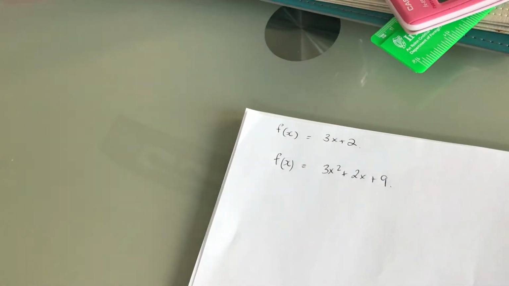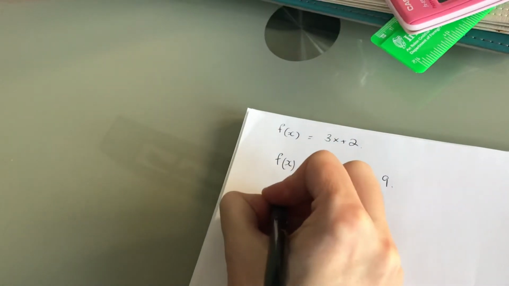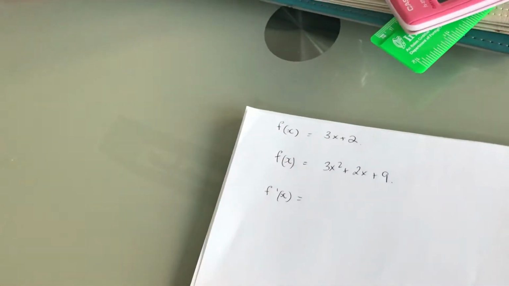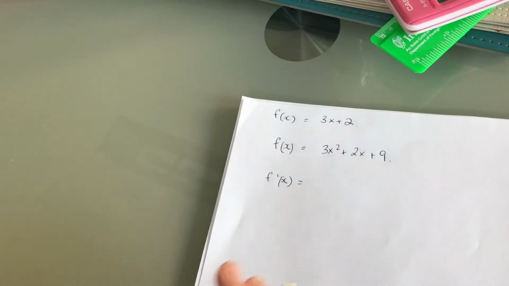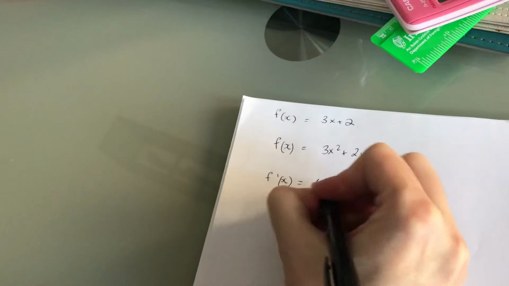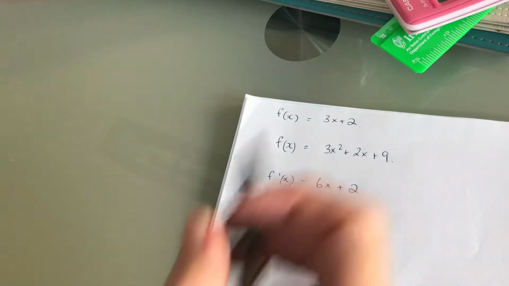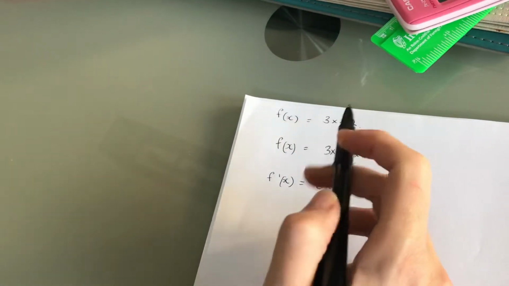Now, you can pause the video and you can do your differentiation from first principles if you'd like some practice. I'm just going to do it quickly because there are faster ways of doing it. So if you went off and did it by first principles, you'd have a load of work, and eventually you'd find out that the differentiation of this is 6x plus 2.